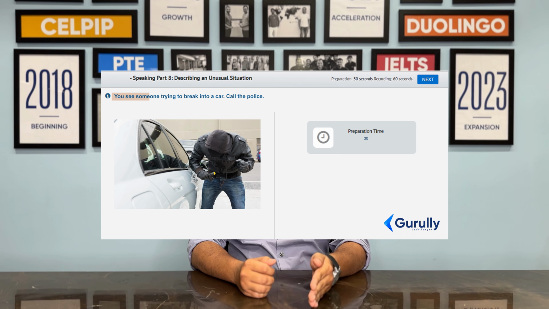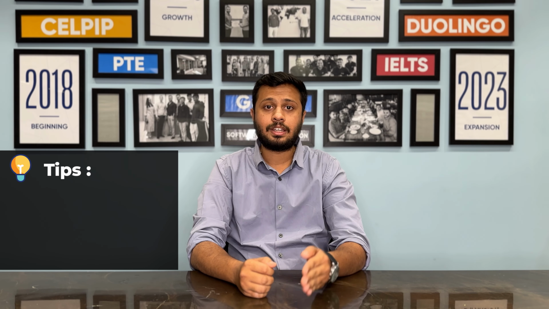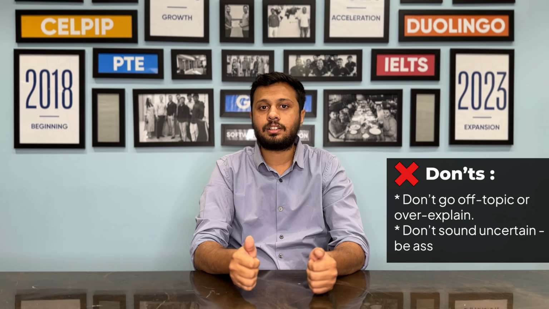Task 8, describing an unusual situation. Prompt example: you see someone trying to break into a car. Call the police. Your prep time will be 30 seconds and your speaking time will be 60 seconds. Tips: start with a casual opener. Be clear, concise, and serious. Mention your location and actions you are taking. Don'ts: don't go off topic or over explain. Don't sound uncertain. Be assertive.